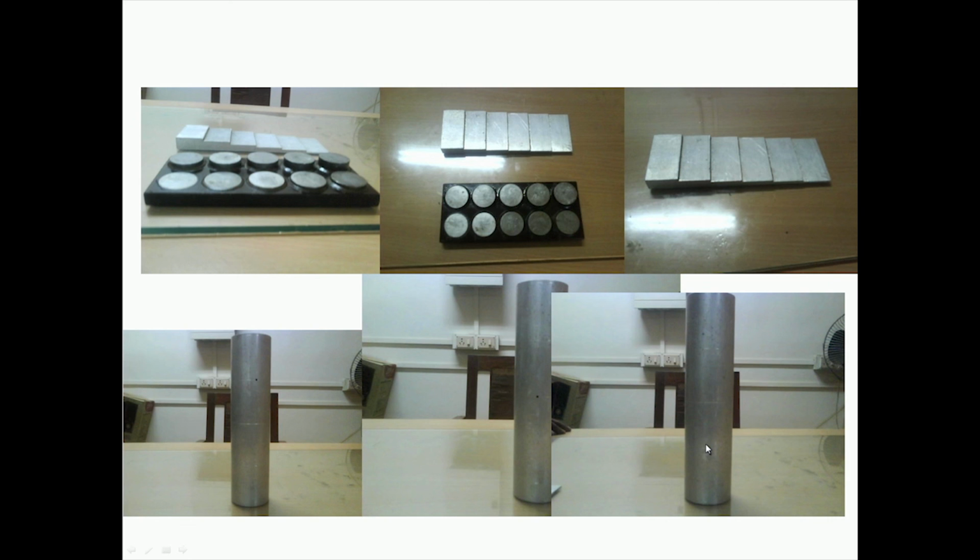Similarly, in the third one also you could see there is one more hole which is at 150 mm.